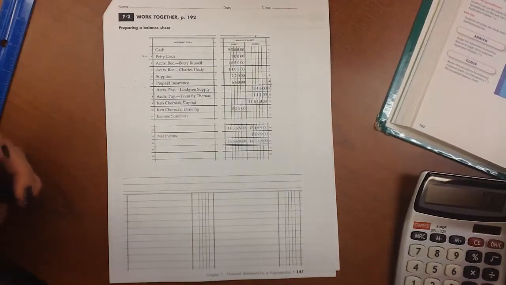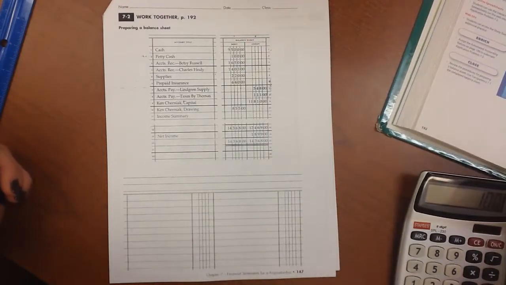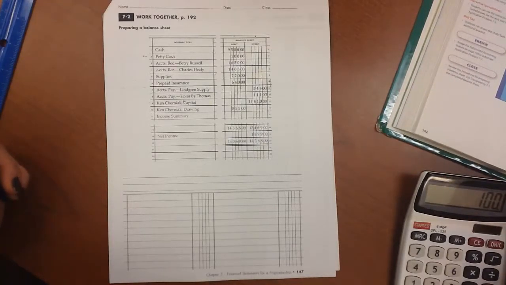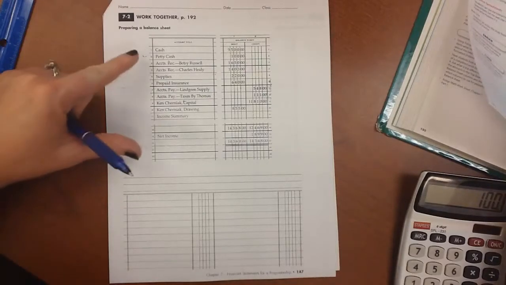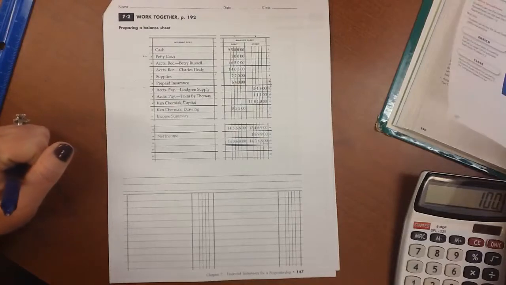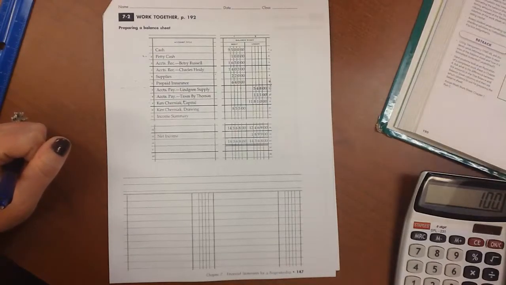This video will guide you through 7-2 Work Together. On this one we are going to be creating a balance sheet, and we're creating it for Ken's Carpet Cleaning for the month ended April 30th of the current year. And we are given the balance sheet column of a worksheet to use to complete this activity.